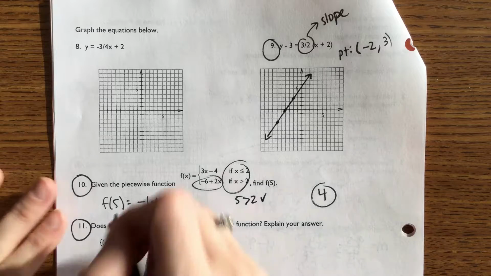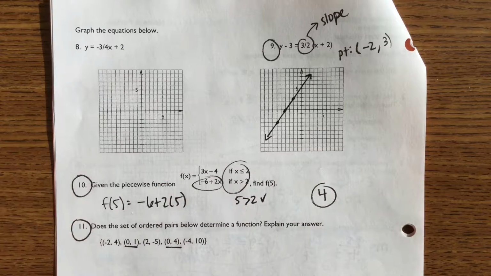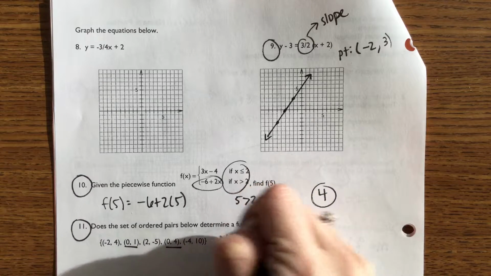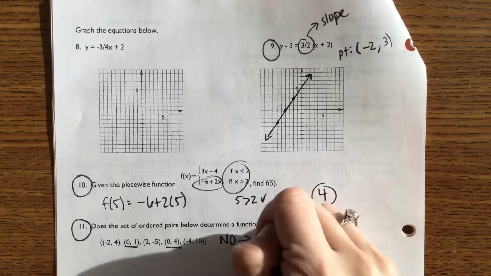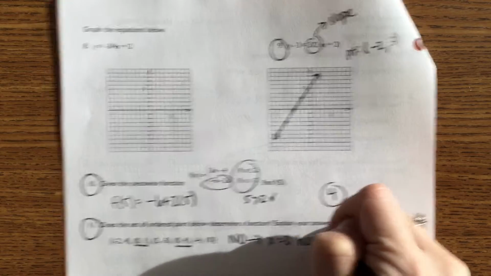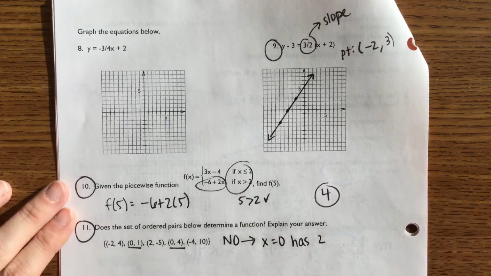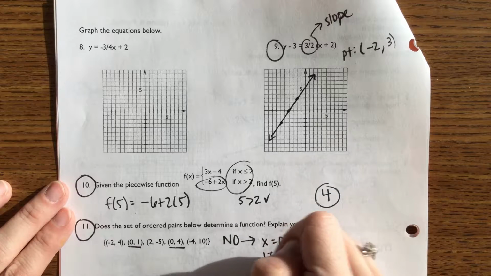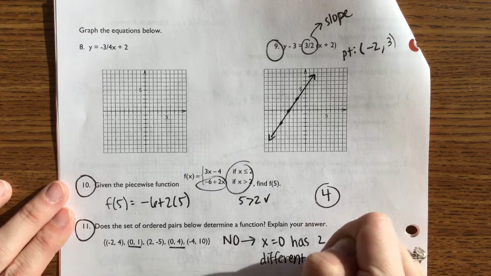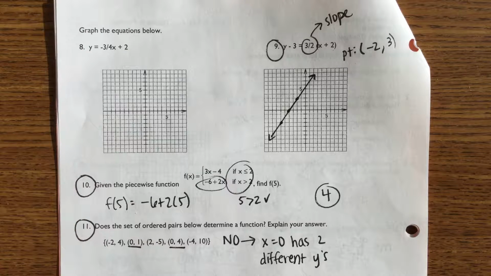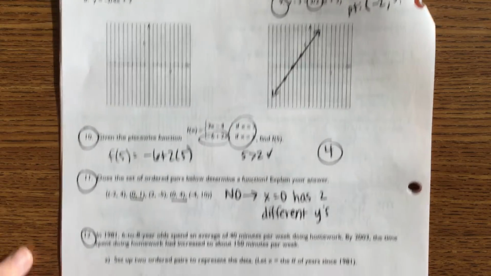Yes. 0 repeats. Okay, in this case, is this a function? No, this is not a function. So x equals 0 has 2 different y's, or outputs. In order for this to be a function, each x has to have only 1 y, not 2. Okay, 12.